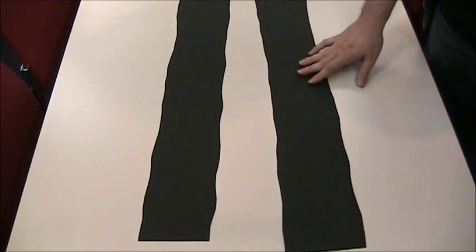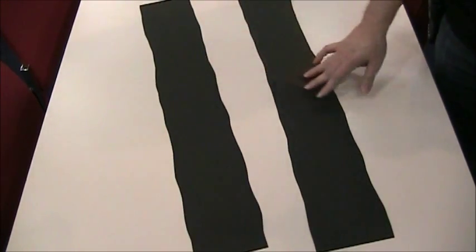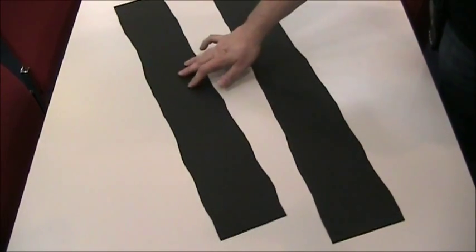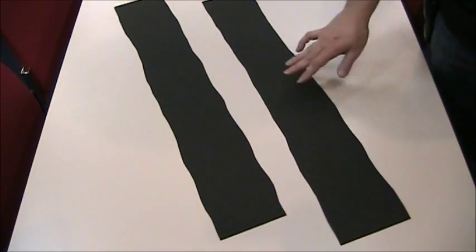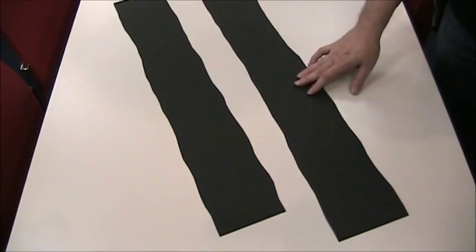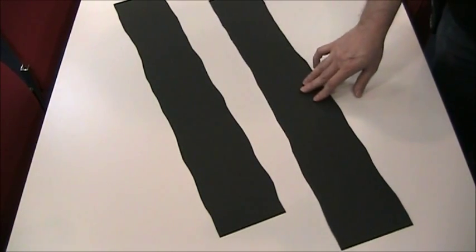Now what I'm going to use on these is a texture paint. It's a brown texture paint instead of the gray stone colored texture paint, and that'll just make it look like a dirt road. So I will spray that on and I'll show you what that looks like.